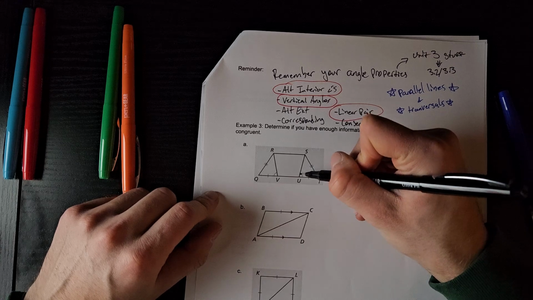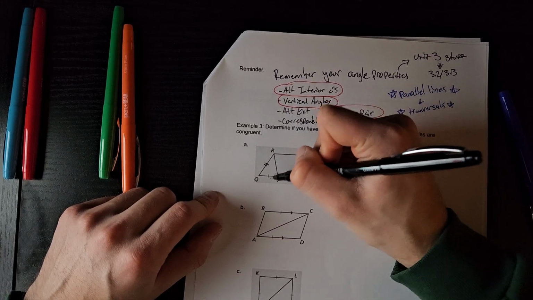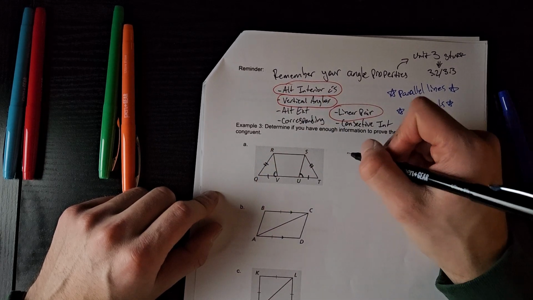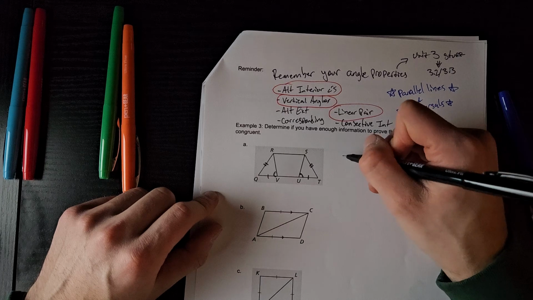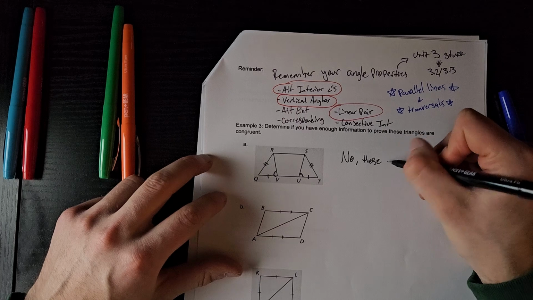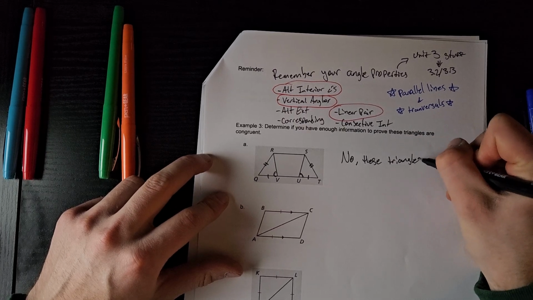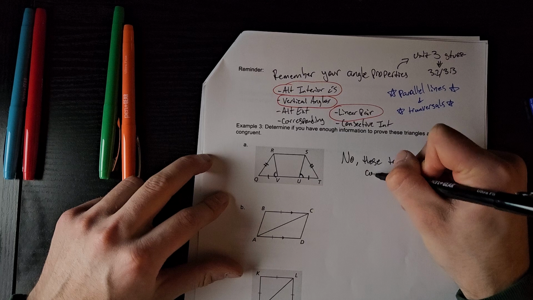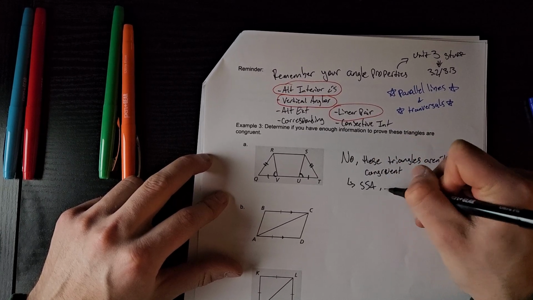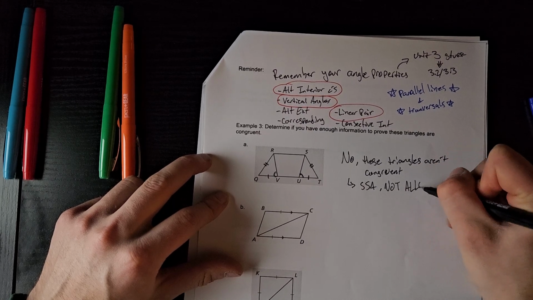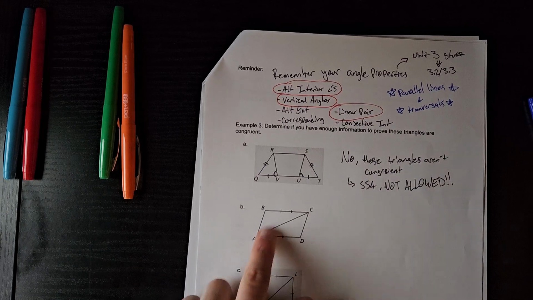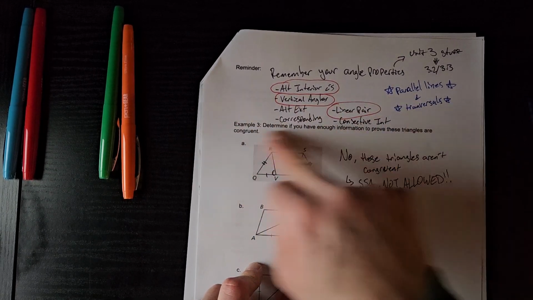For A, noticing what I have already, I have a side, angle, side, angle, and remembering that SSA is not allowed in geometry, I can say no, these triangles aren't congruent. This shows SSA. Not allowed.